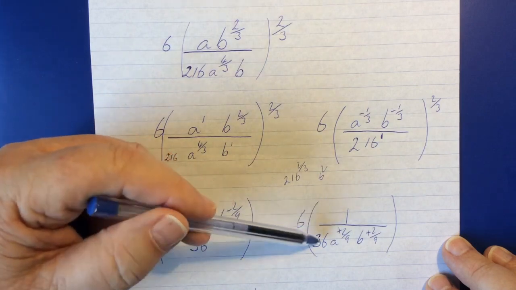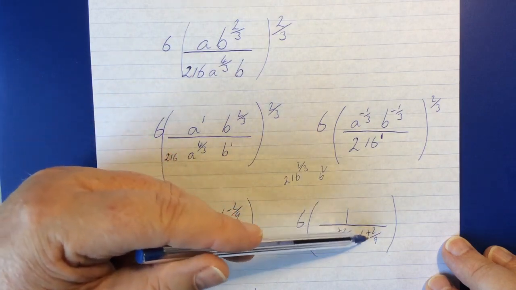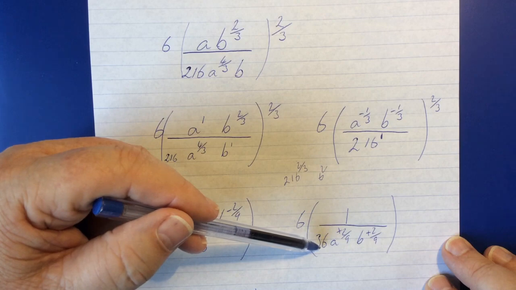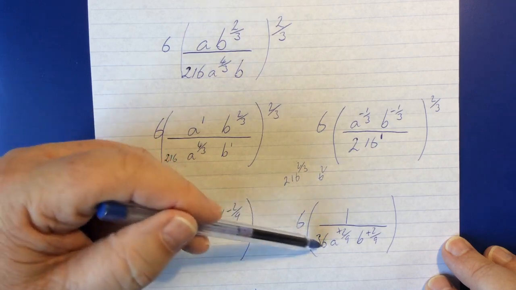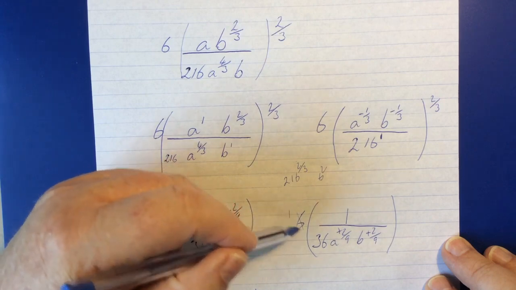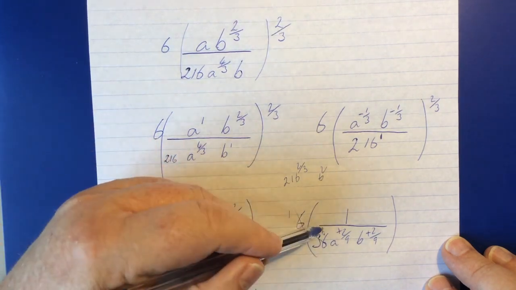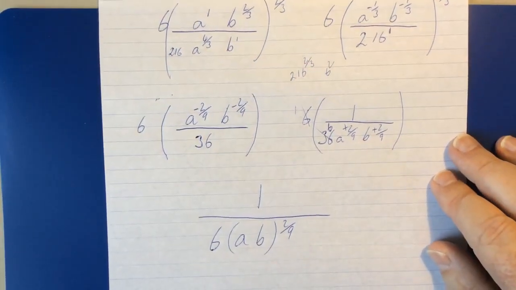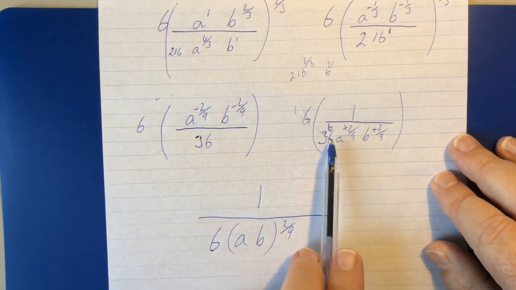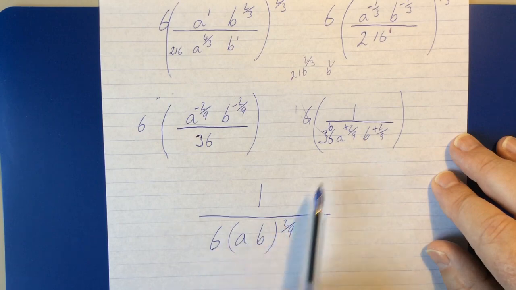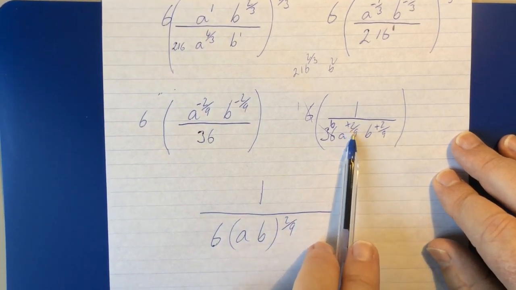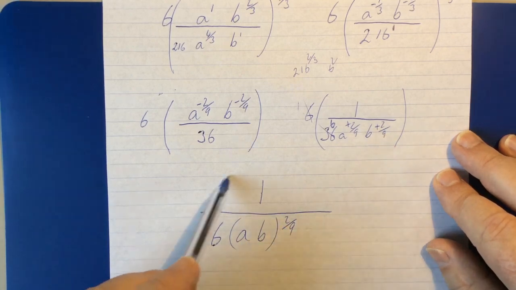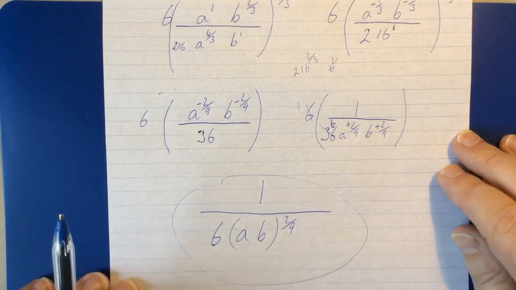Okay, so here we have 1 over 36a to the power of 2 over 9, b to the power of 2 over 9, all times 6. 6 and 36 have common factors 6, so this can cancel. That's a 6 there, badly written. And the result that we get, with a little bit of grouping, is we have a 6 in the bottom row here, 6. a to the power of 2 over 9 times b to the power of 2 over 9 is the same as ab to the power of 2 over 9. And this is our answer.